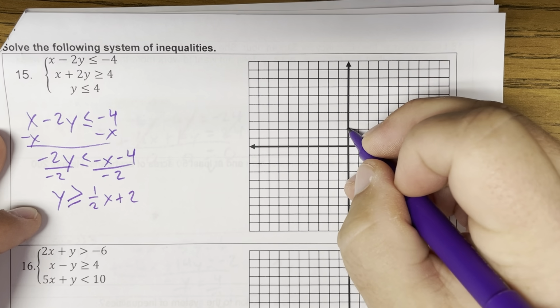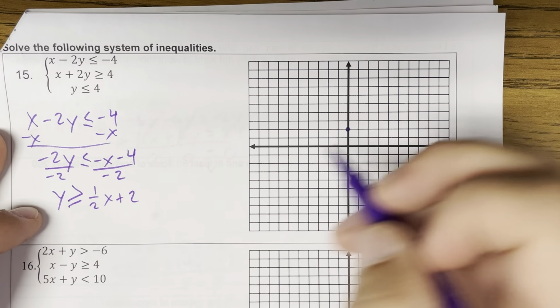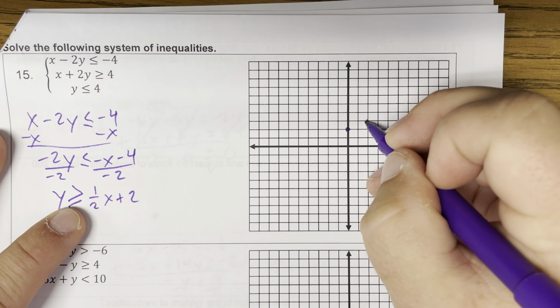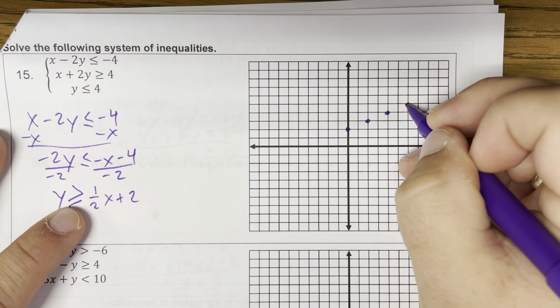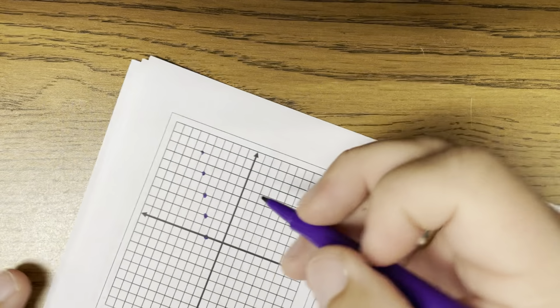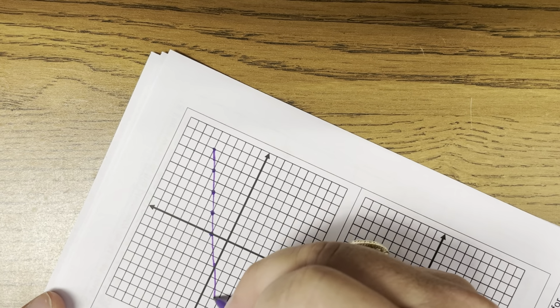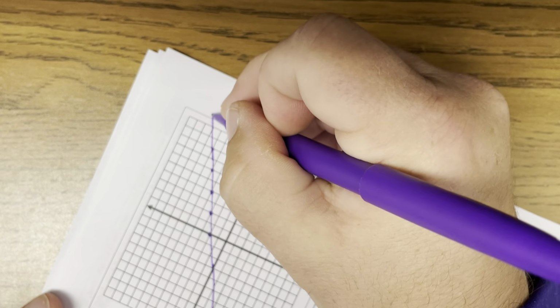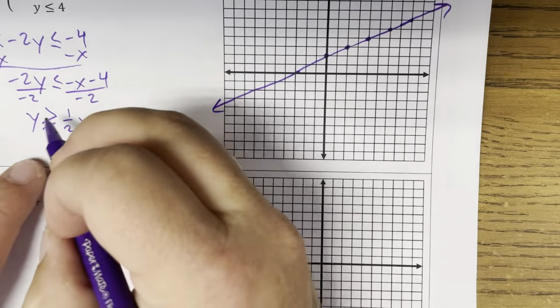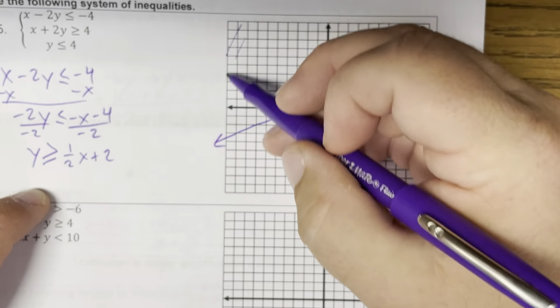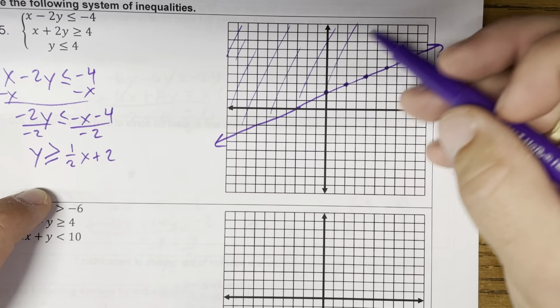So we'll start at 2. This one does have the equal, so it's going to be a solid line. We're going to go up 1 over 2. And since it's greater than, we would be shading above. So I'll just kind of lightly draw some lines up here.